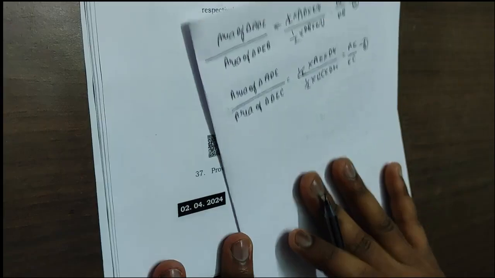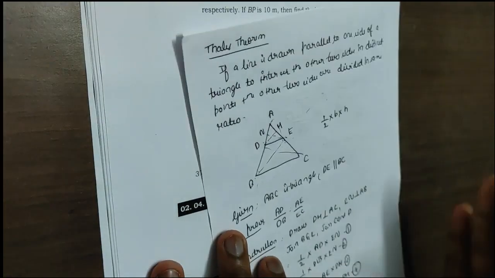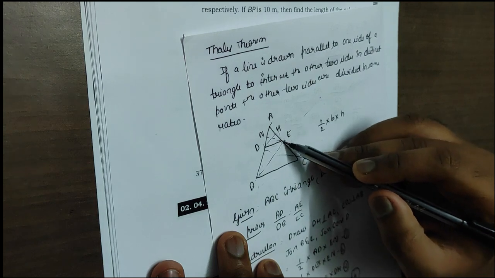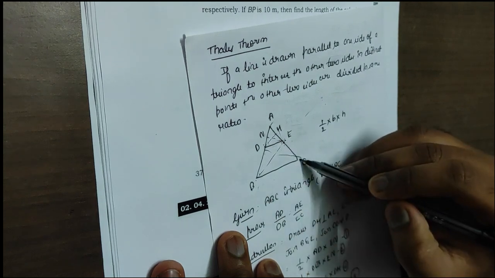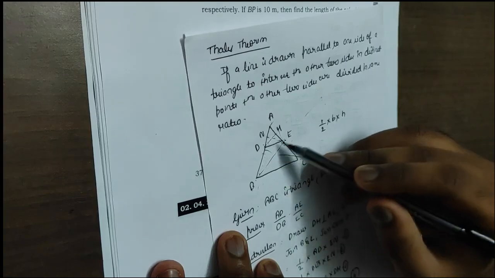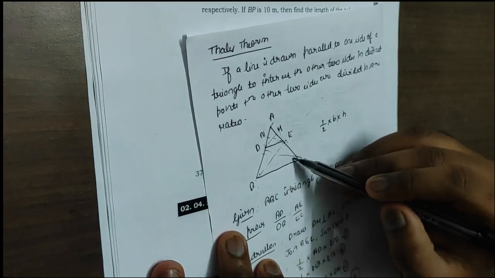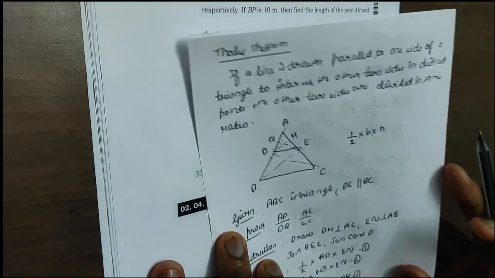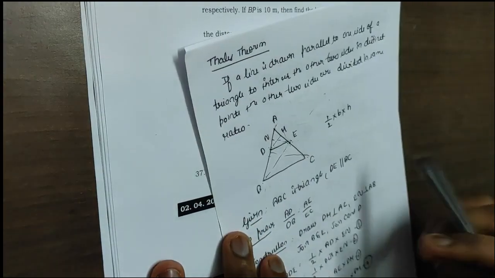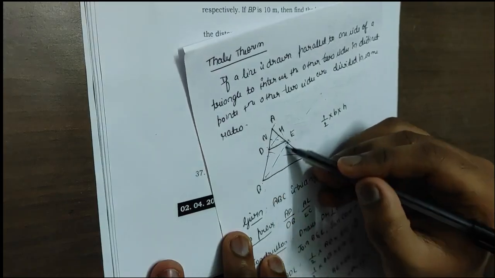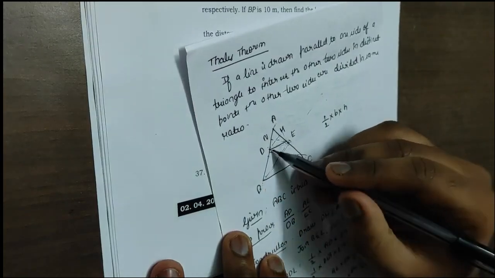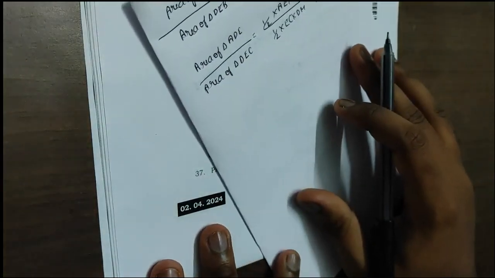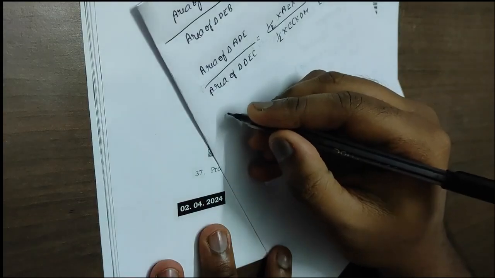Now by looking into this diagram, we can say area of triangle EBC and area of triangle DEC, these triangles are equal, because these two triangles are lying on the same base DE, so both the triangles have equal area.